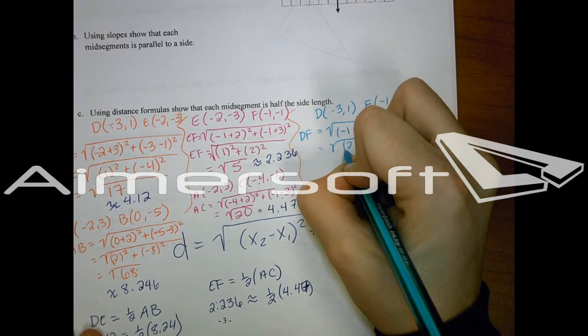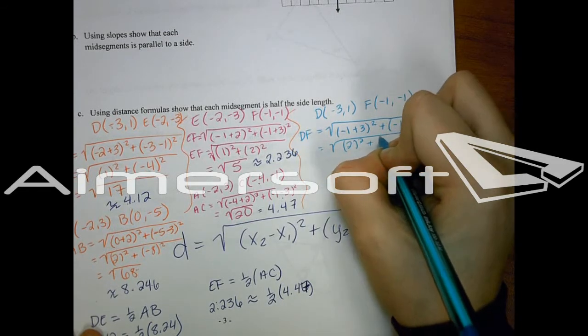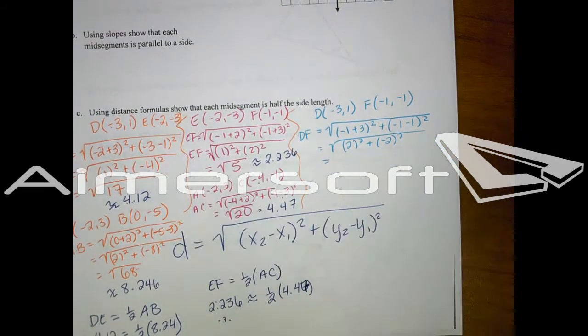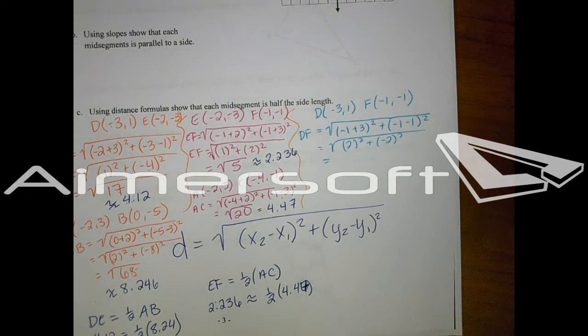That gives me 2 squared plus -2 squared, which is interesting. 2 squared is 4, -2 squared is 4. 4 plus 4 is 8.